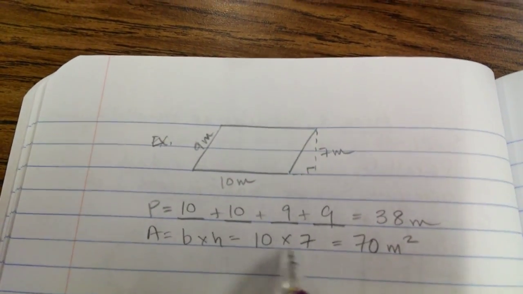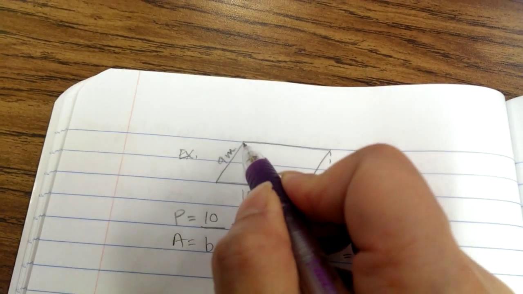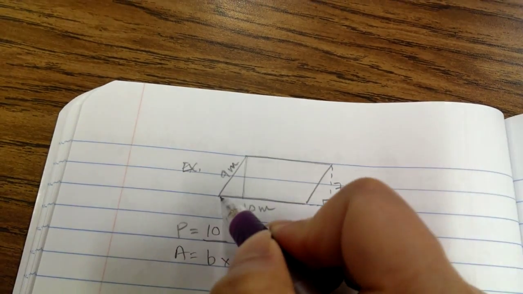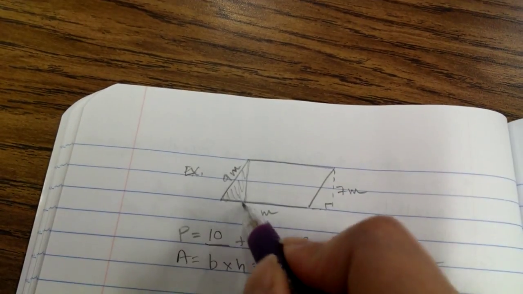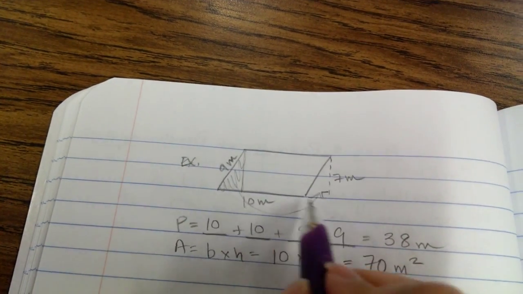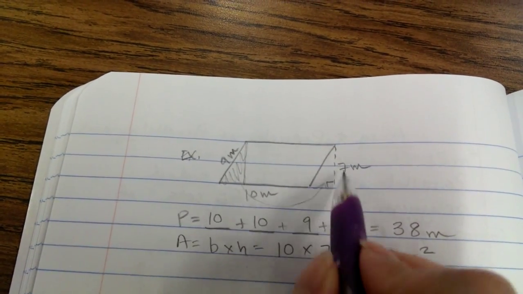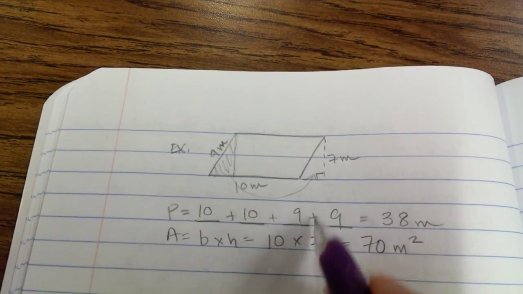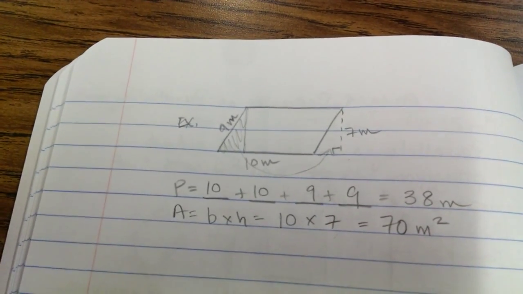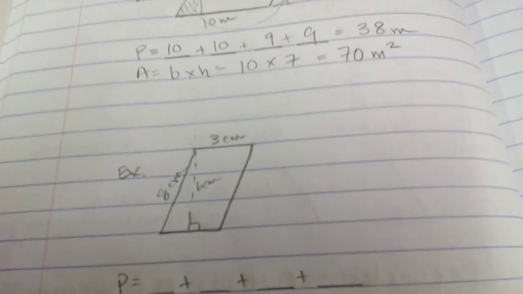Okay. Now, why is the height 7? Because if we were to actually cut this parallelogram and move this section over here, you can see that it turns into a rectangle, and you can see it be 10 times 7. So the height is 7, not 9. Let's do another one.